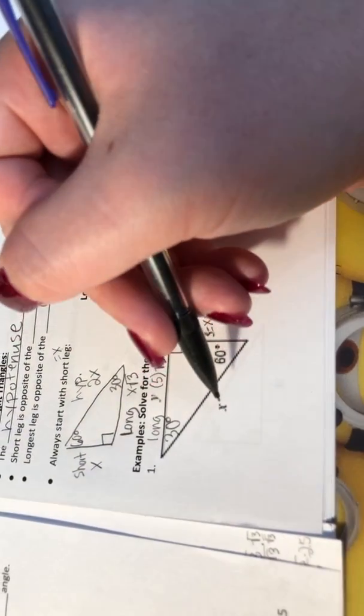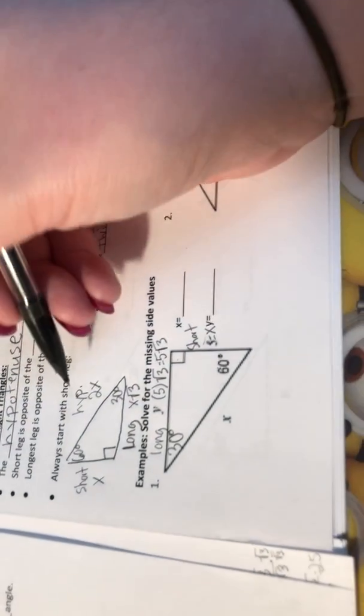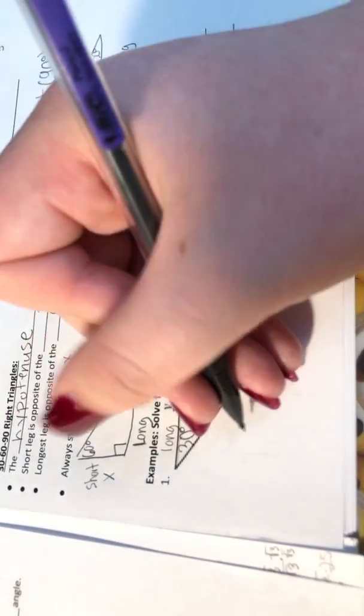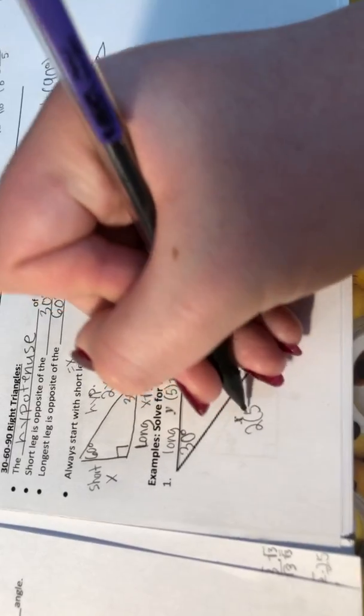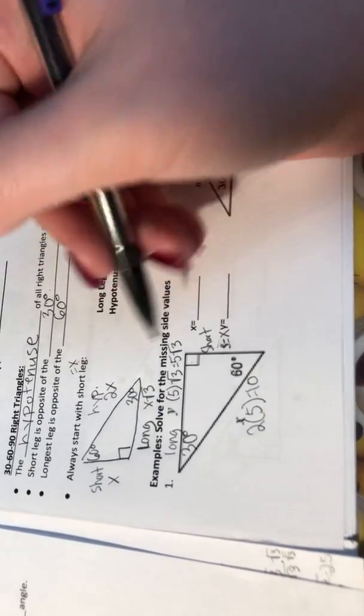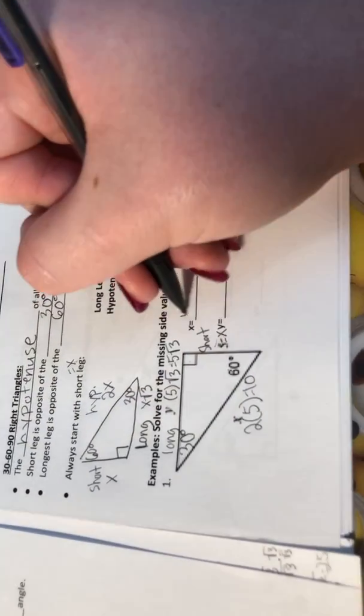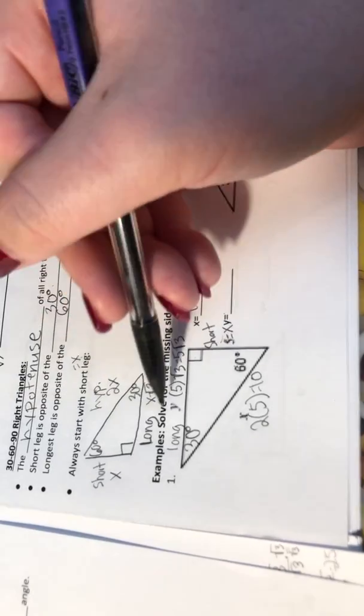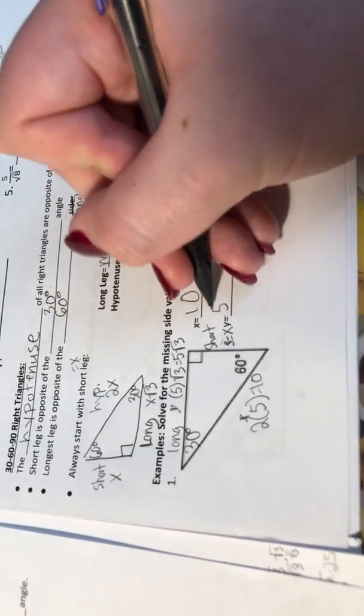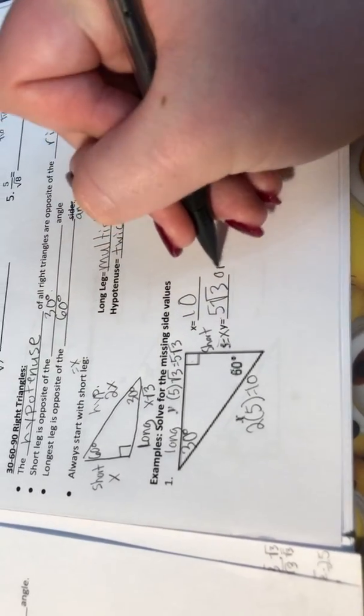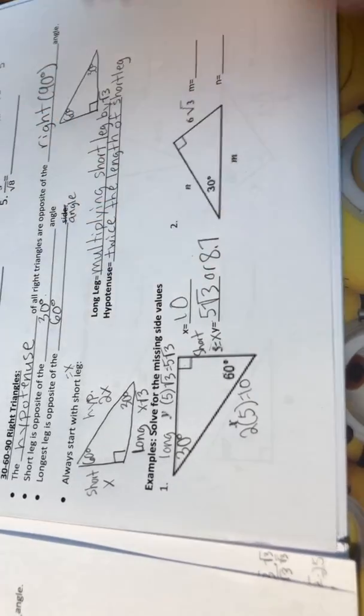And then for x, our hypotenuse, we have 2 times x. So 2 times 5 instead of x, and we get 10. So we're asked what is x side, which was 10, and our y side, which was 5 times the square root of 3, or 8.7.